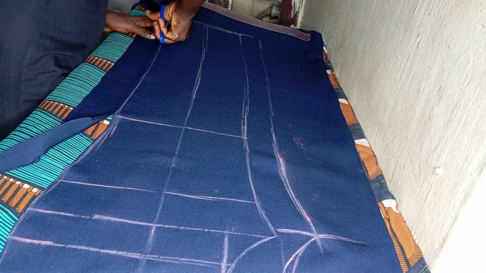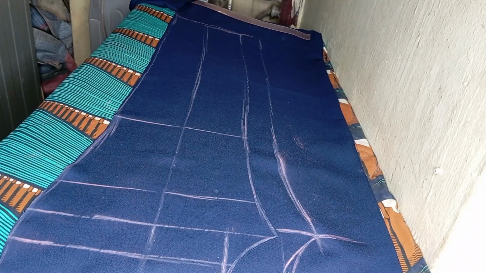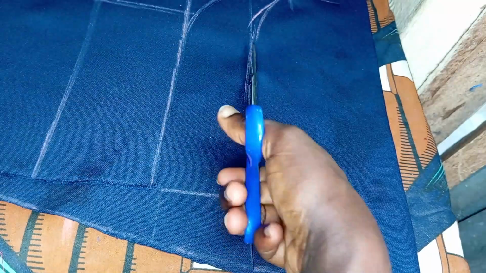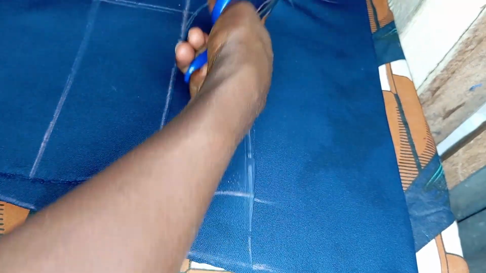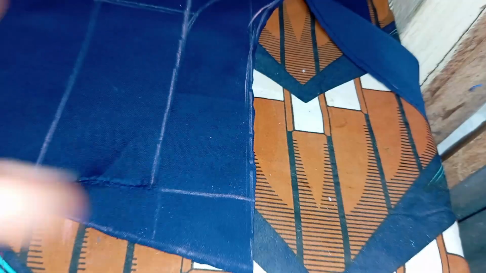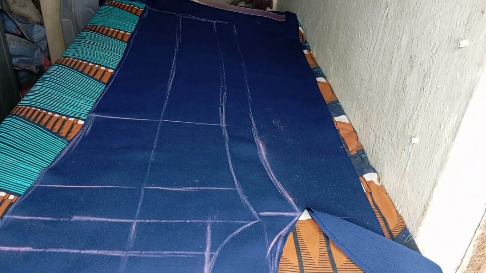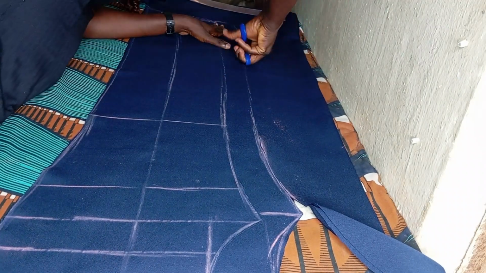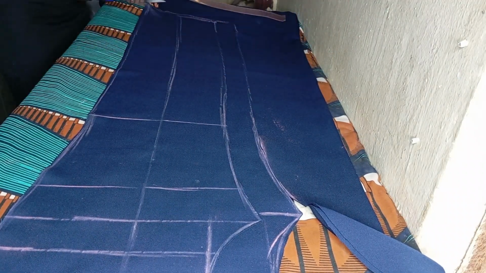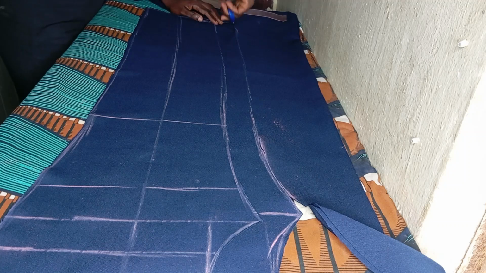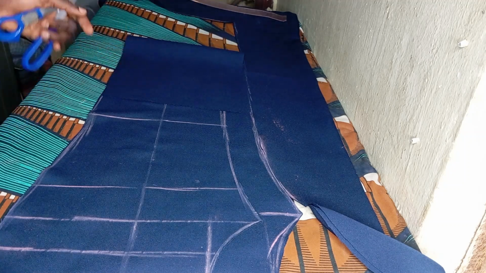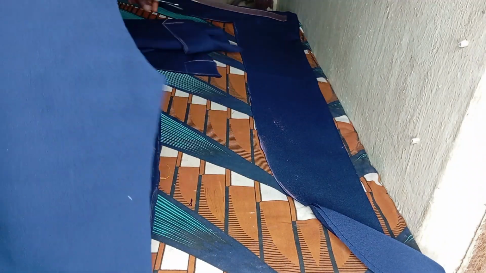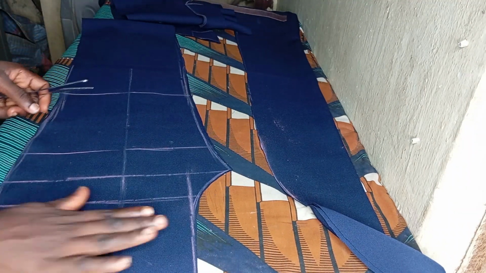So if you do not notch it, you might not get the point, and then that will result in ill-fitting trousers. And then we have both our front and our back trouser pieces.